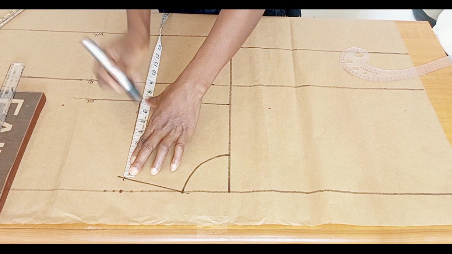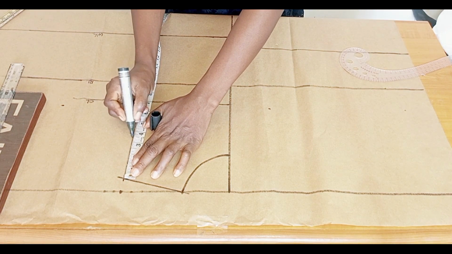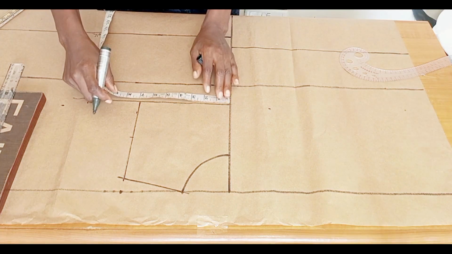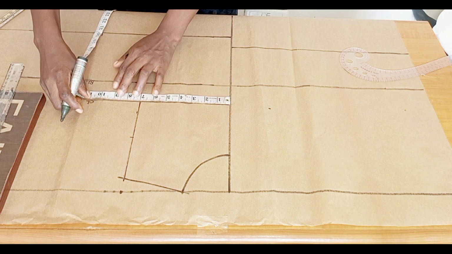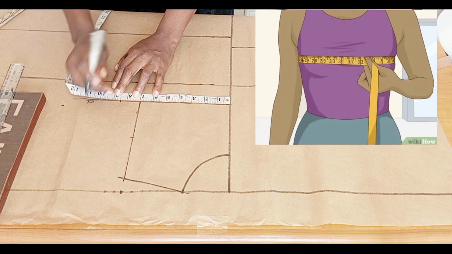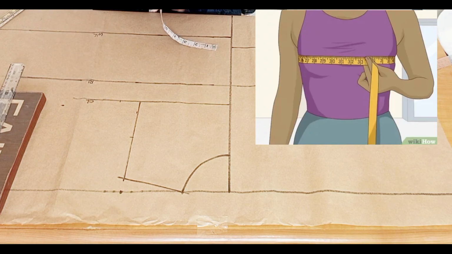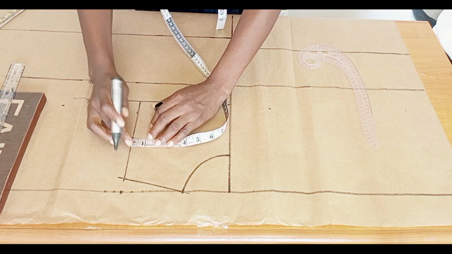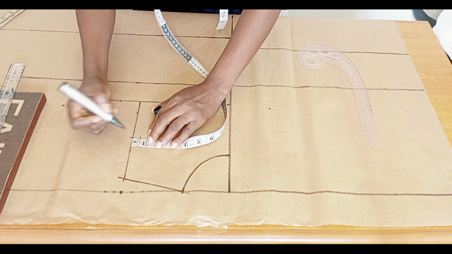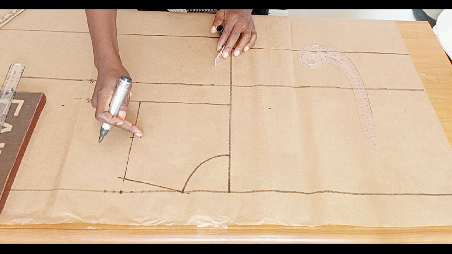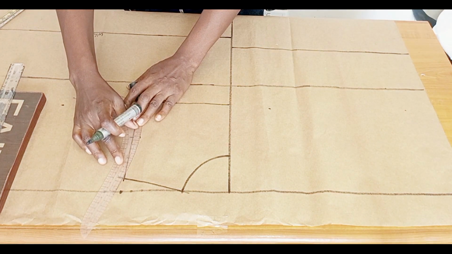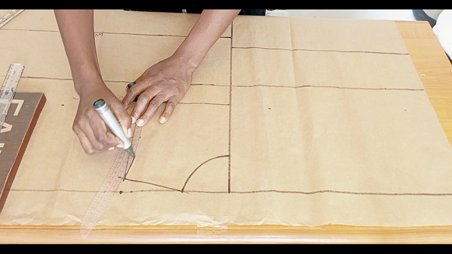Next, I'll mark the center of my armhole line. And then I'm going to mark my round bust measurement divide by 4. Then at the middle of that chest line, I'm going to go in by 1/2 inch. I'll connect these three dots together to create my armhole, just like this.